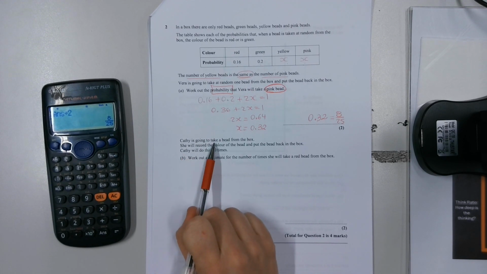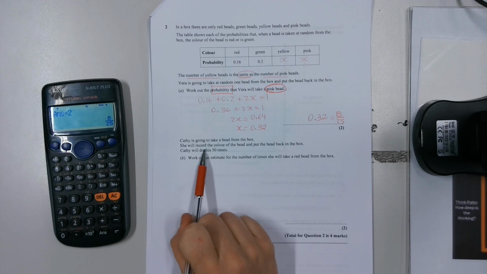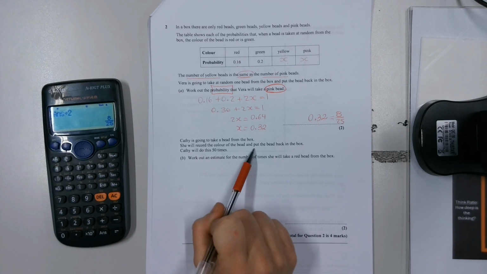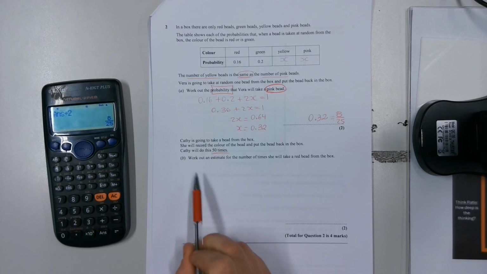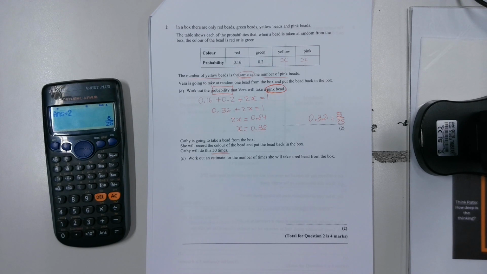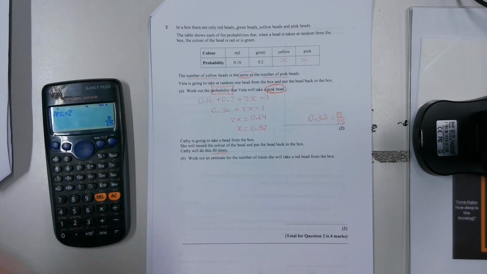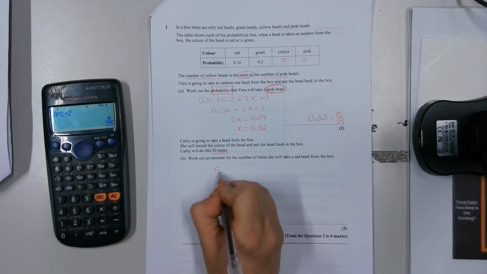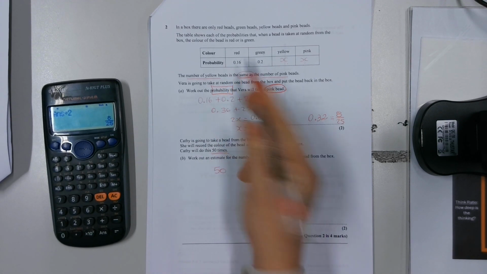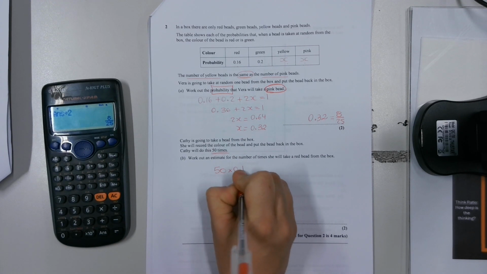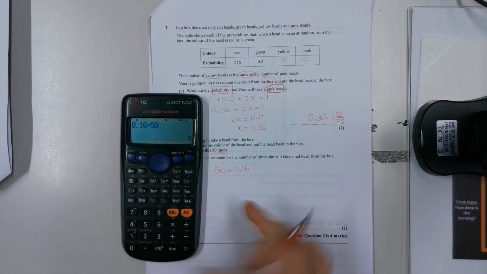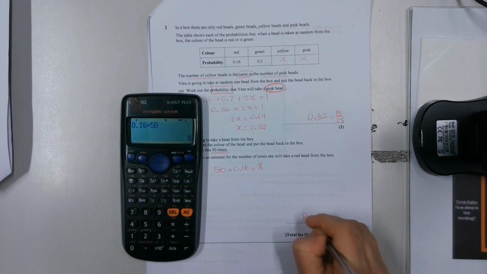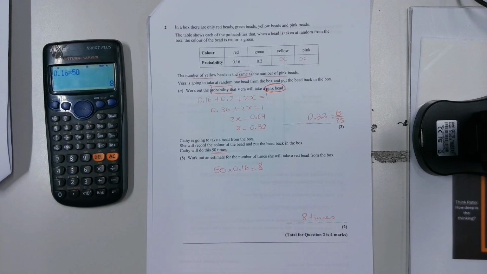Next, you know that Kathy is going to take a bead from the box. She will record the color of the bead and put the bead back in the box. And she will do this 50 times. Work out an estimate for the number of times she would take a red bead. So if you know that you will have 50 trials, and you know that the probability of a red for each one of those is 0.16, all we need to do is times these two numbers. 0.16 times the 50 trials is going to give me 8. So 8 times is what she expects to get a red.